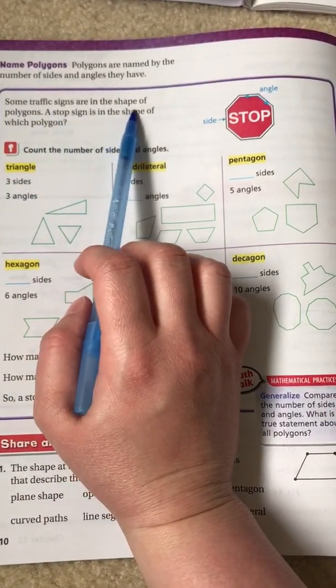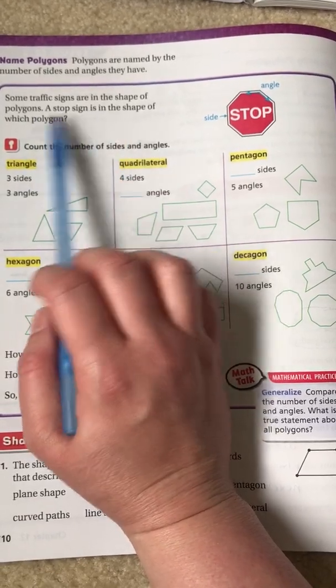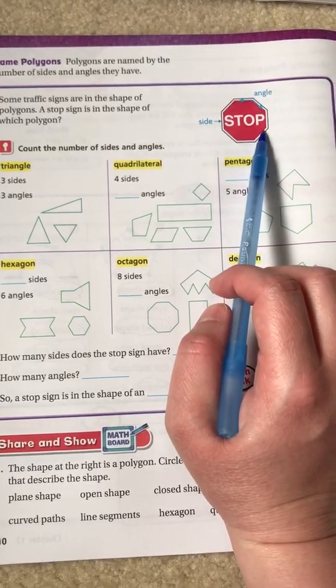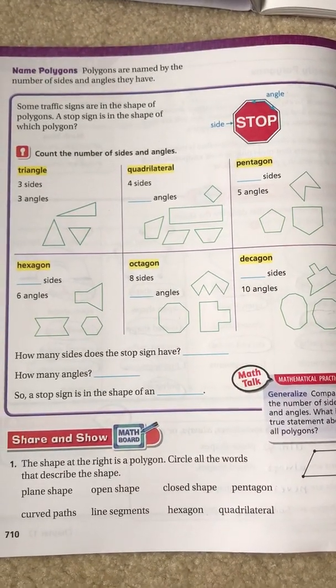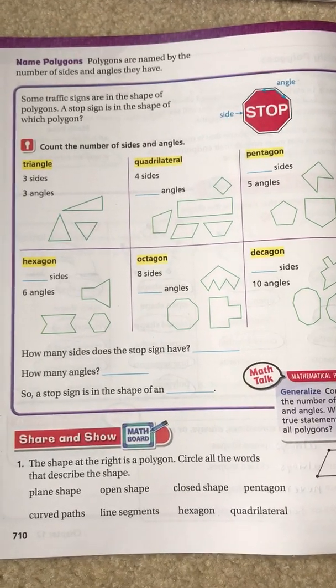Some traffic signs are in the shape of polygons. A stop sign is in the shape of which polygon? So you can see here's our stop sign, so we need to figure out what it is. Is it a triangle, a quadrilateral, a pentagon, a hexagon, an octagon, or a decagon?